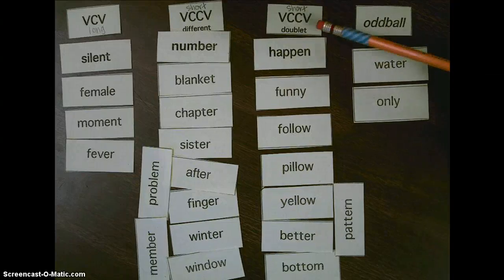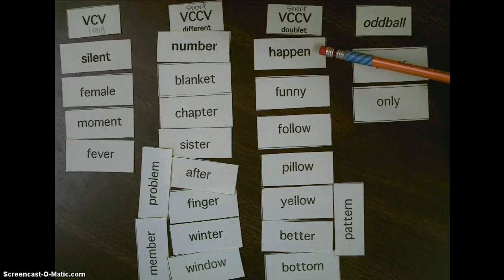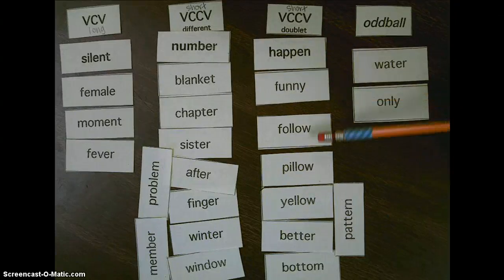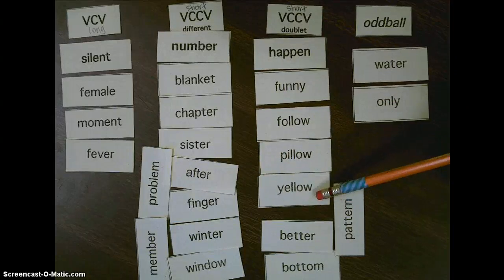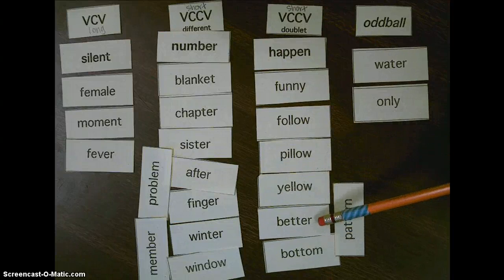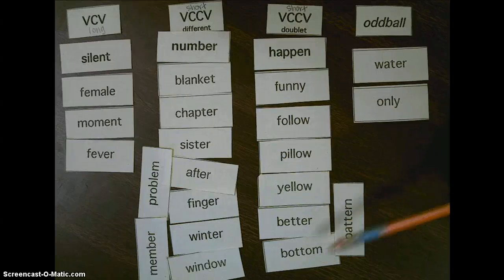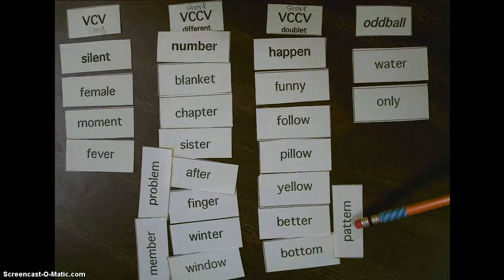Let's read through our vowel, consonant, consonant, vowels that have doublets in the middle, the same consonant. Happen, funny, follow, pillow, yellow, better, bottom, and then pattern. All of these words are vowel, consonant, consonant, vowel words that have a doublet in the middle, the same consonant, and they all have a short vowel sound with that first vowel. And then again, our oddballs this week are water and only, because they don't follow the vowel sound pattern that also goes along with this.